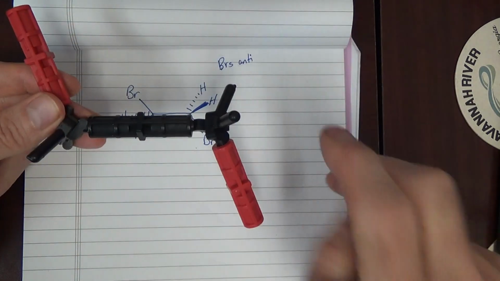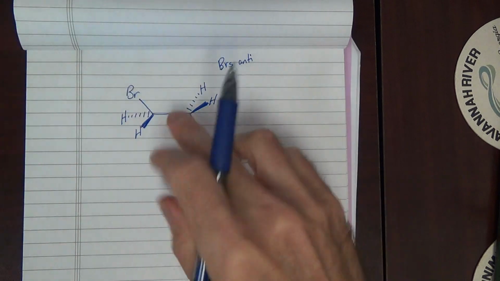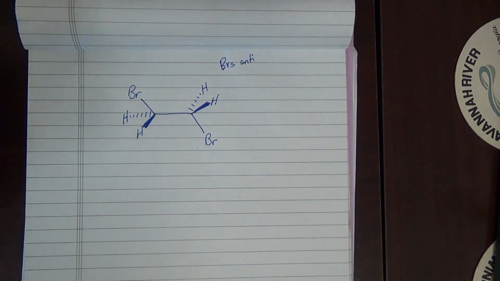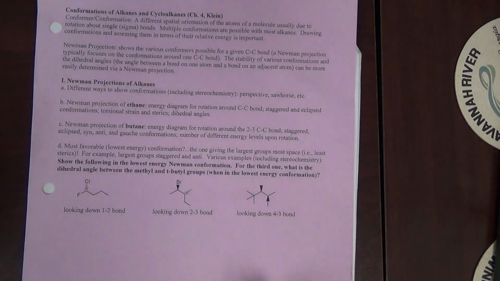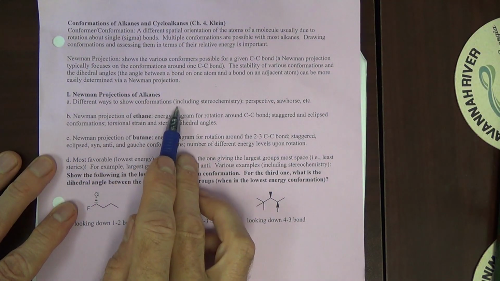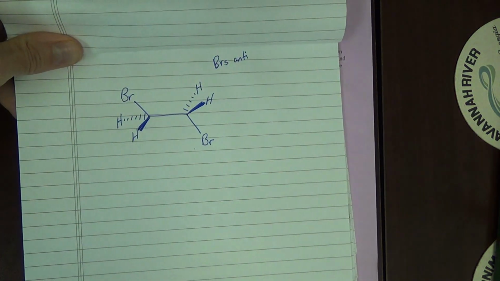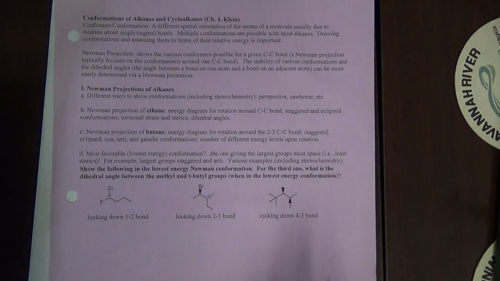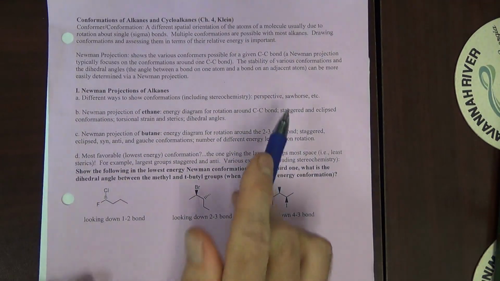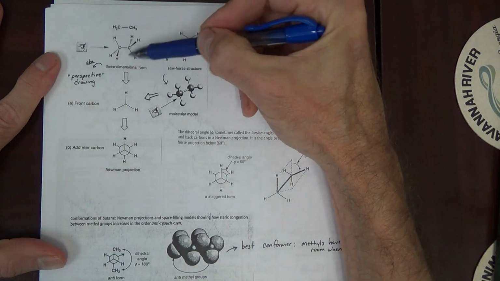Let's focus on the bromines here. And so now this is more of a perspective drawing. And if we look down here, I say A, different ways to show conformations, including stereochemistry. See, we included stereochemistry here with the dashes and bold. Okay, perspective. That's what I have here. Now if we go over to the handout and look at this page, we see a perspective drawing.